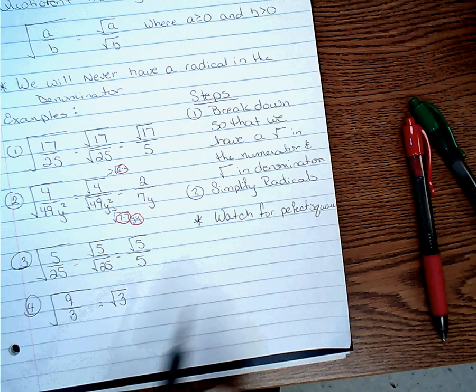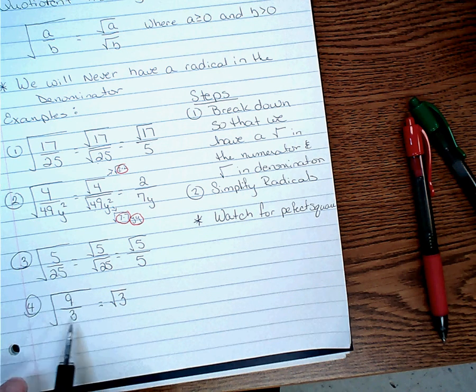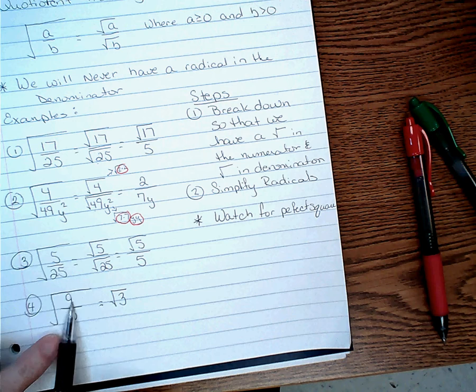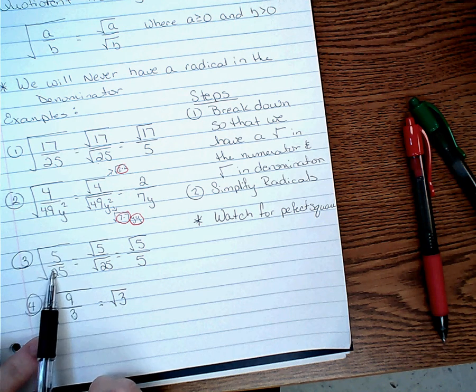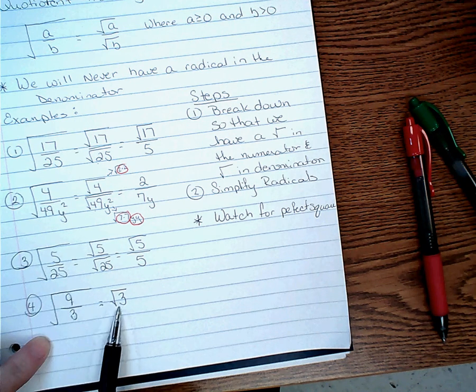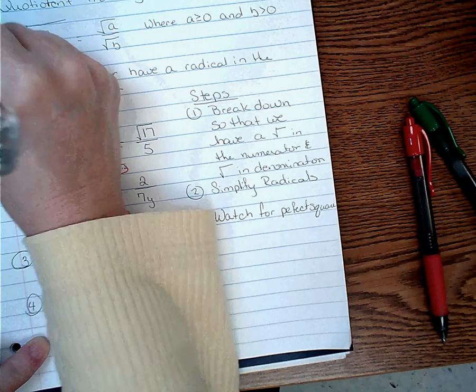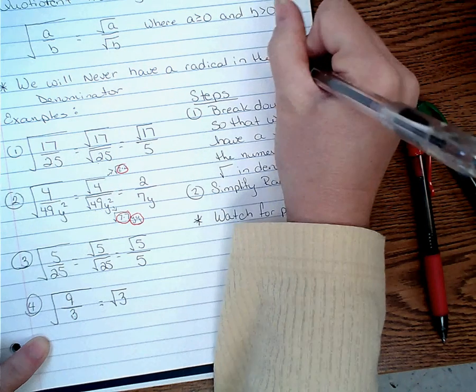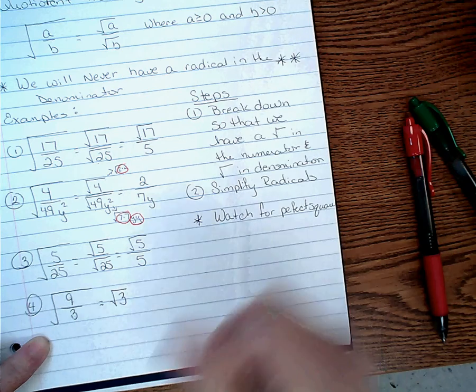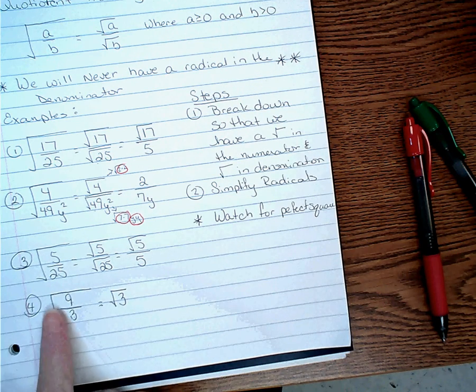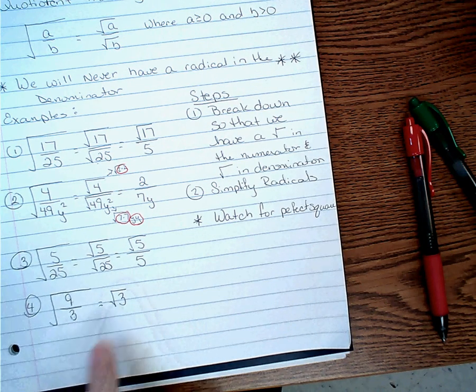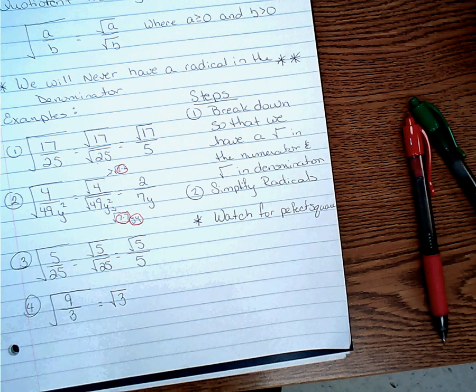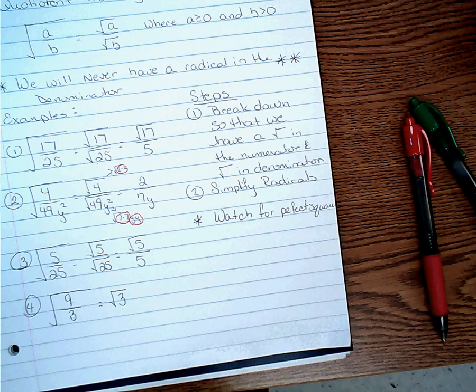So you want to watch to see where you have perfect squares. You want to make sure that if you can reduce before you go in, you don't get a radical, because we will never, let me go back up here to this one, you never want to leave a radical in the denominator, okay? So if I had broken this down to radical 9 over radical 3, then I would have had a radical 3 in the denominator, and I don't want to do that. Okay, so I hope this helps you when you're doing these. Again, look for where those perfect squares are, and that will help you out a great deal.